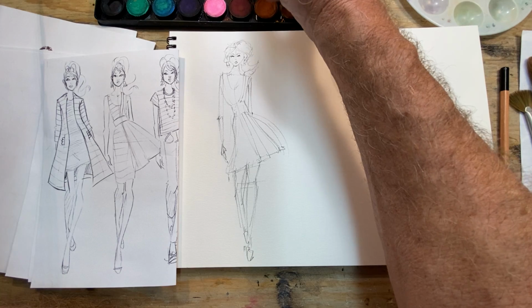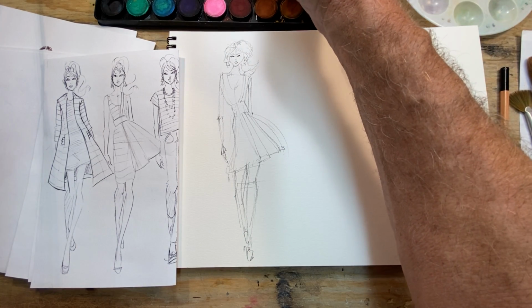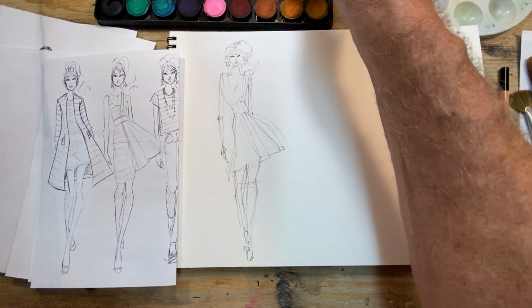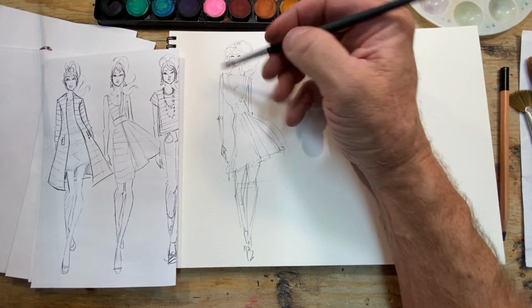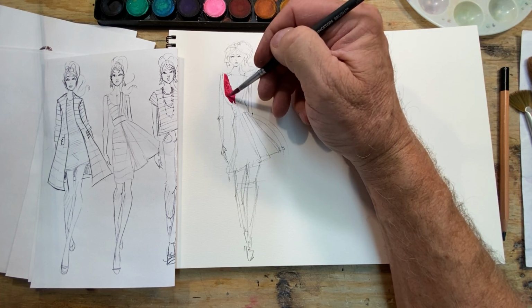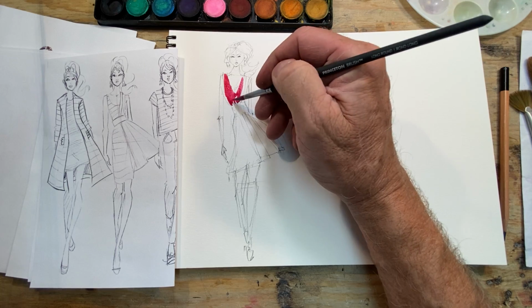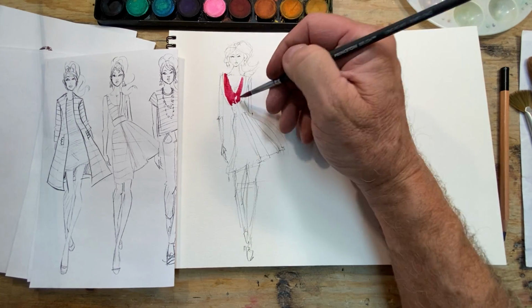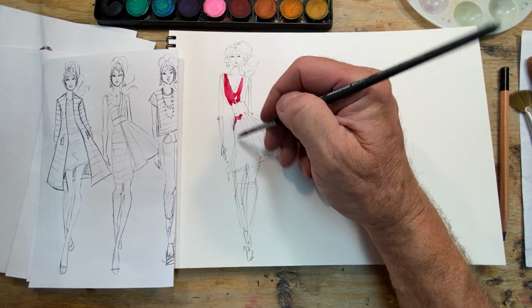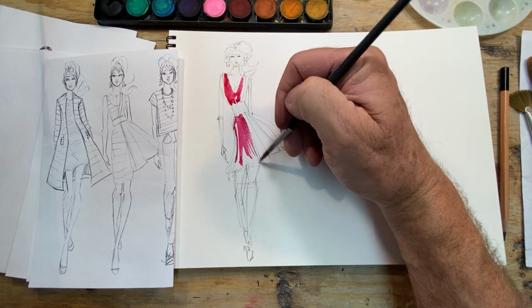Work on the dress first. And I tend to like reds. So we're just going to build this in through here like this. And it's okay to leave gaps like I just left there. See that? Because it kind of looks like that's part of the dress. See that? So I bring this down.